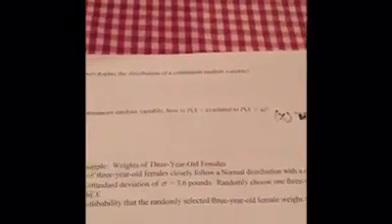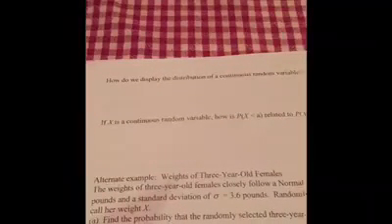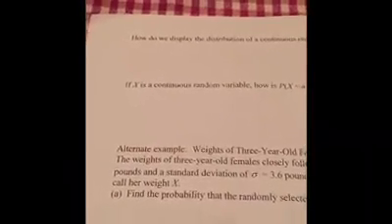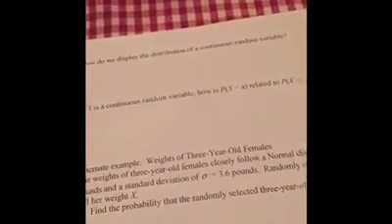All right. How do you display a continuous random variable? Well, we would display the continuous random variable with a normal probability graph, and that's what we're about to do in just a few minutes. All right, let's go ahead and take a look at a problem, and I think that will help us figure out what we're supposed to be doing here.